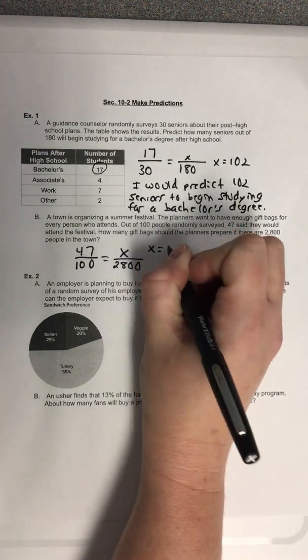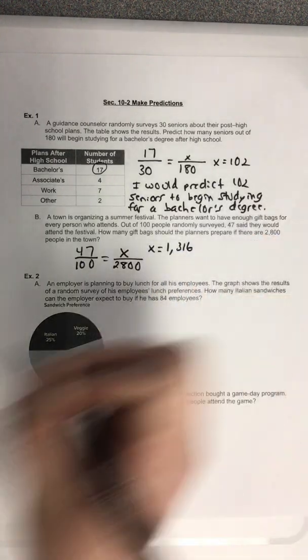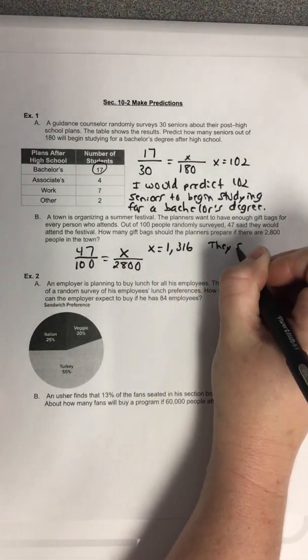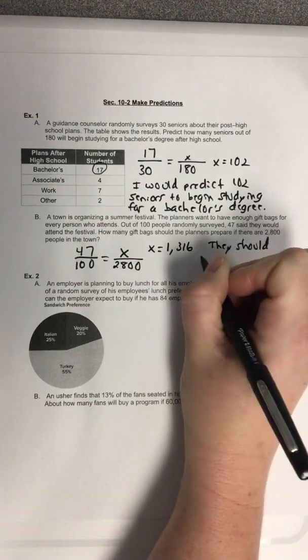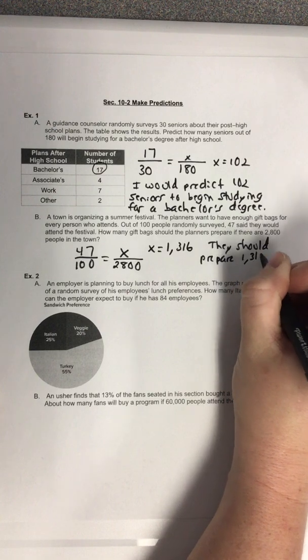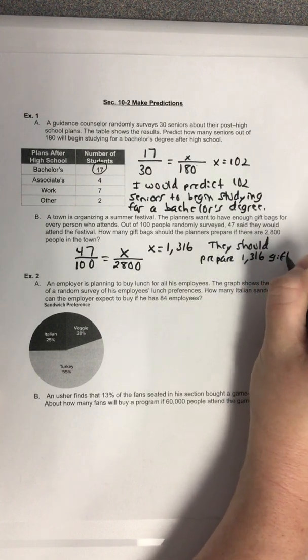When I do that, I'm going to get 1,316. So they should prepare 1,316 gift bags.